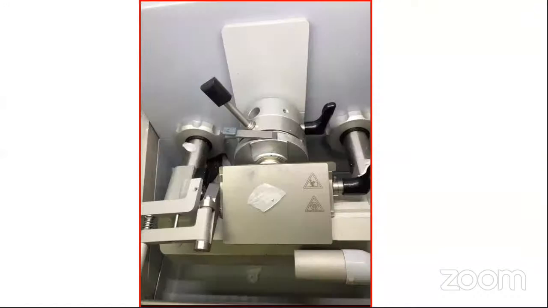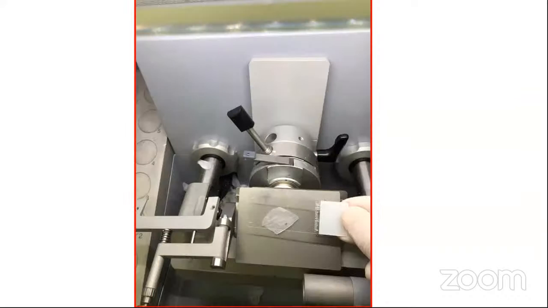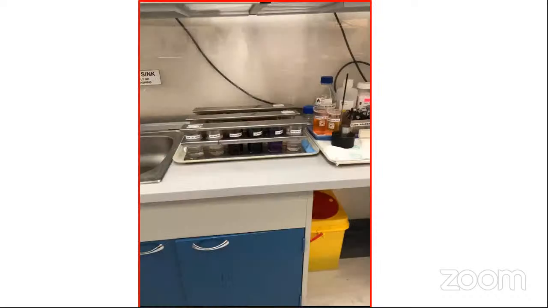Finally, we got a nice, thin, intact section. It is about 5 microns thick. We pick it up with a glass slide. We place it in alcohol, then we stain it with H&E, hematoxylin and eosin.